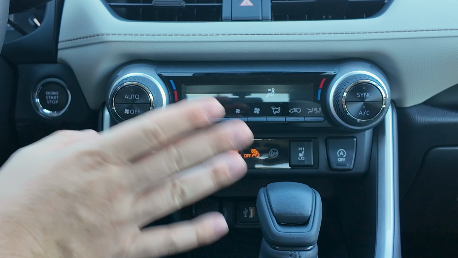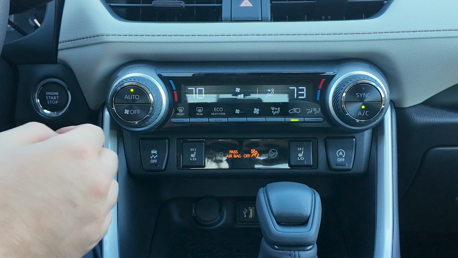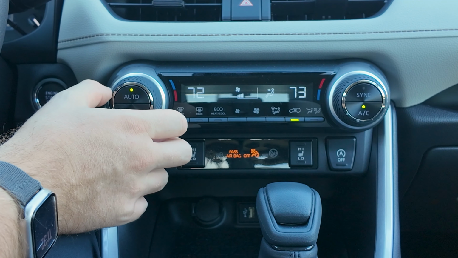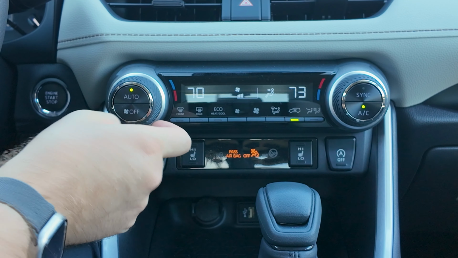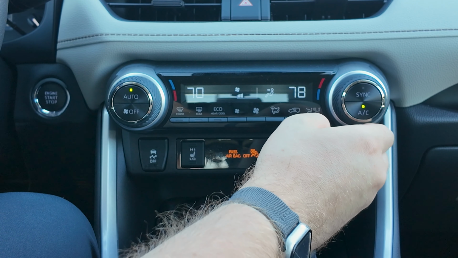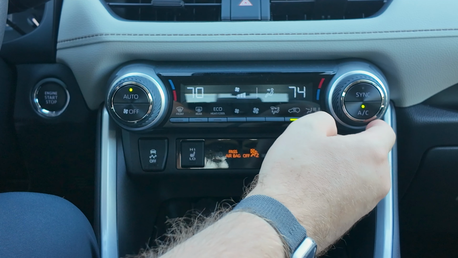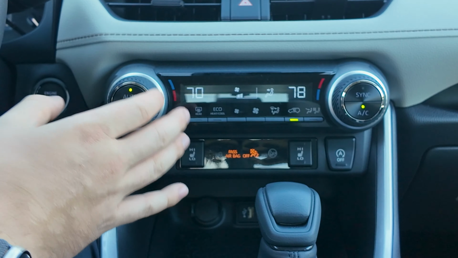To turn it on, there's a couple ways you can do it. You can just press auto, and if you press auto, it's going to set to whatever temperature you had it left on, and then I can adjust it from here. So this side is where the driver can adjust his temperature or hers, and then the right side is going to be for the passenger. Now, if you're driving by yourself and they are mismatched and you want them to be the same again, all you have to do is press sync and it will sync them back to the driver. And now if I move the driver one, it'll go up and down and do everything by itself.